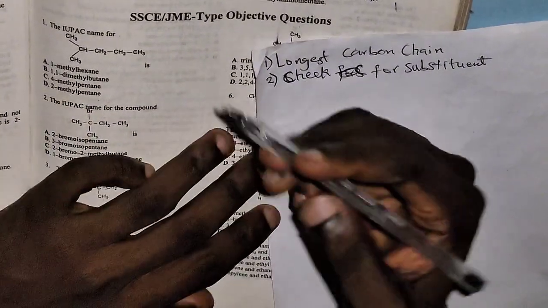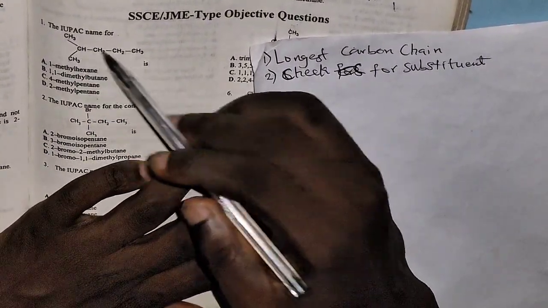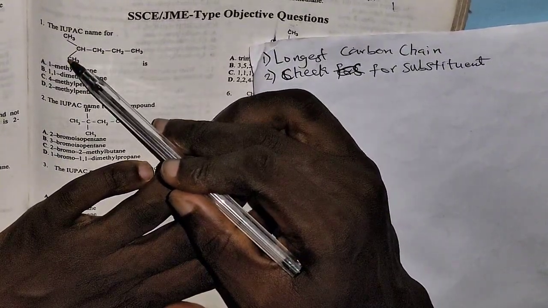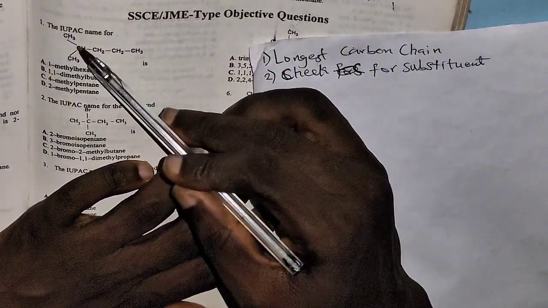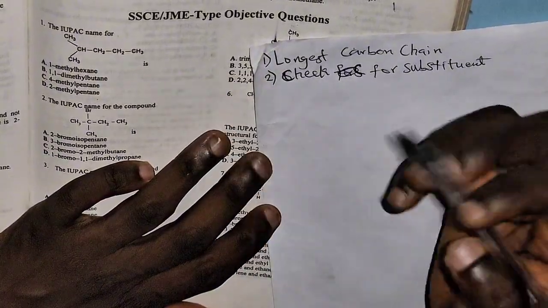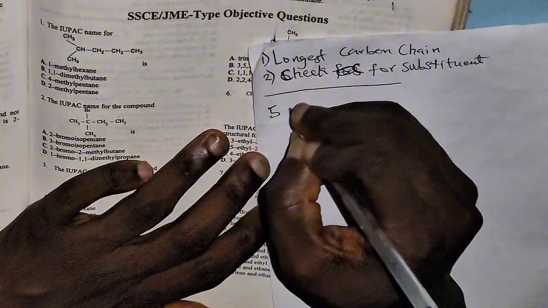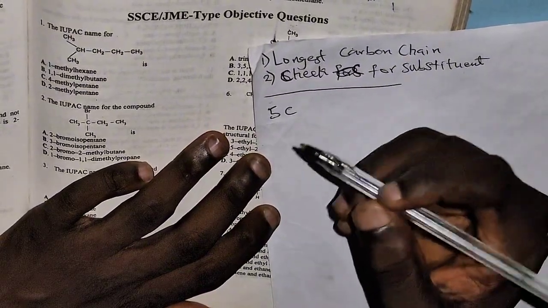Now we have 5 carbon atoms there. In that chain, we have the first carbon, second carbon, third carbon, fourth carbon, fifth carbon. So we have 5 carbon atoms.